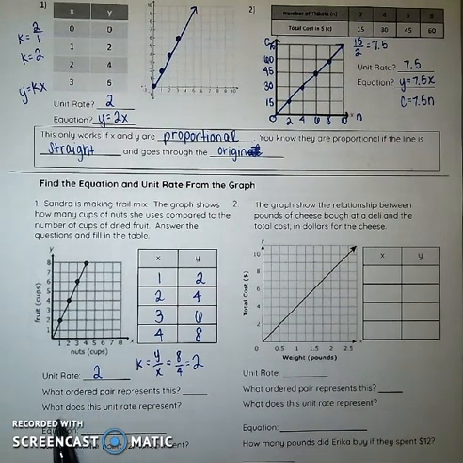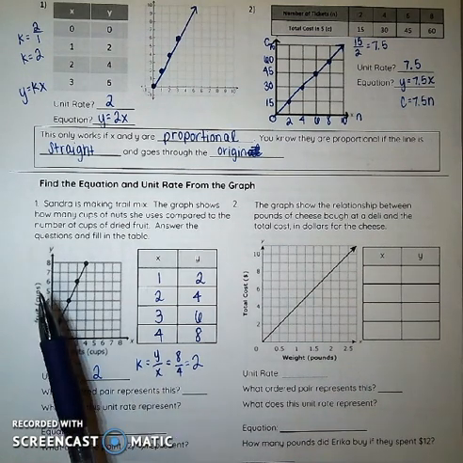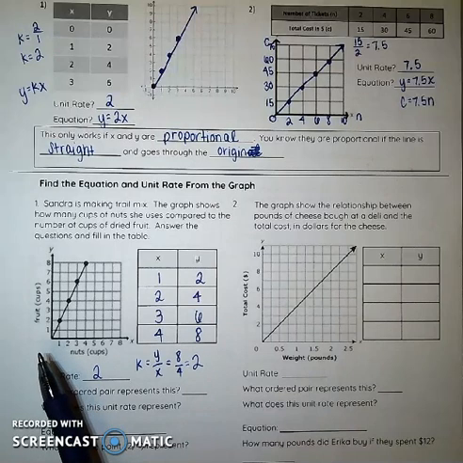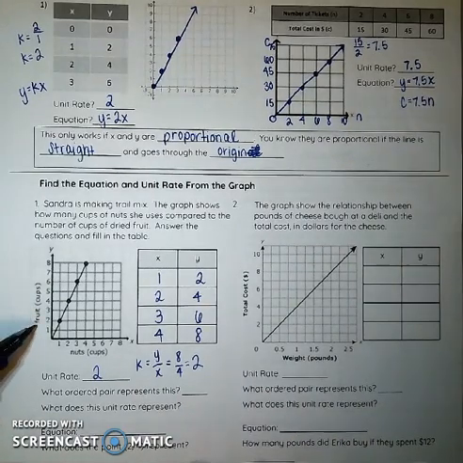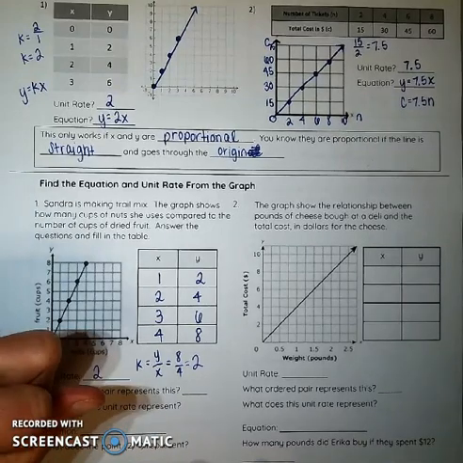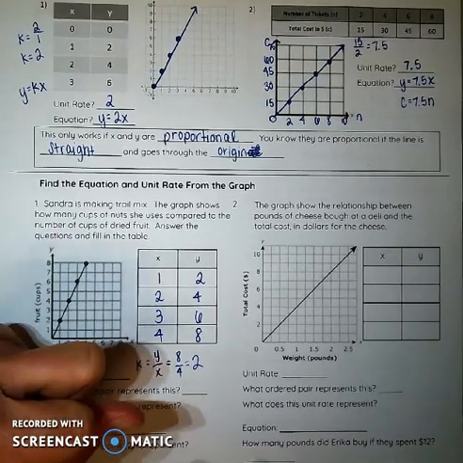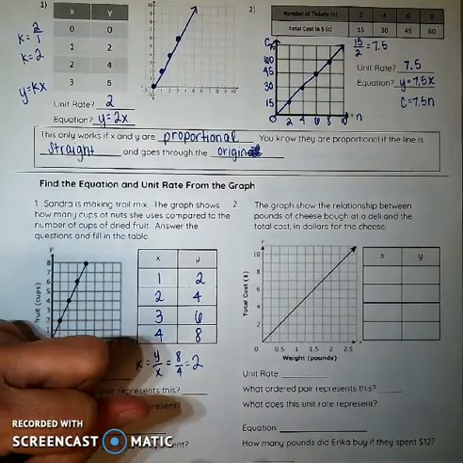Before we get there, let's talk about what this unit rate represents. Notice that I'm taking y divided by x here. On our y-axis we have cups of fruit, on our x-axis we have cups of nuts. And so for the trail mix, that means I'm going to have 2 cups of fruit for 1 cup of nuts, or per cup of nuts.